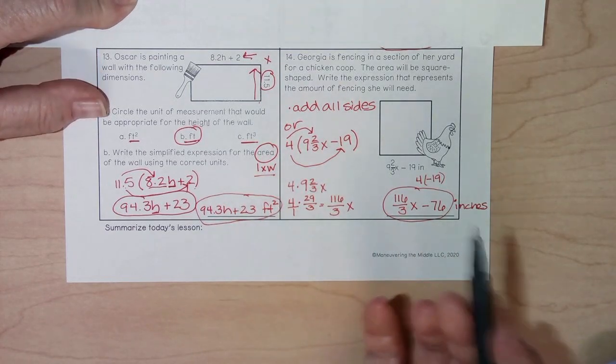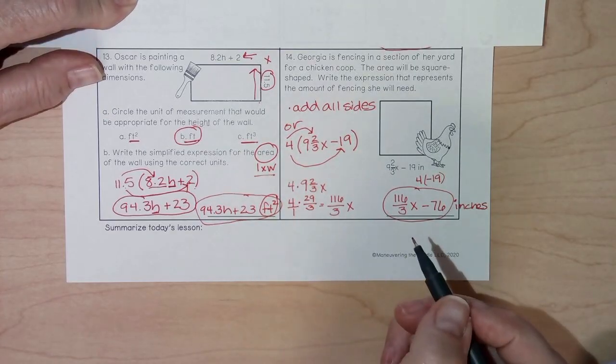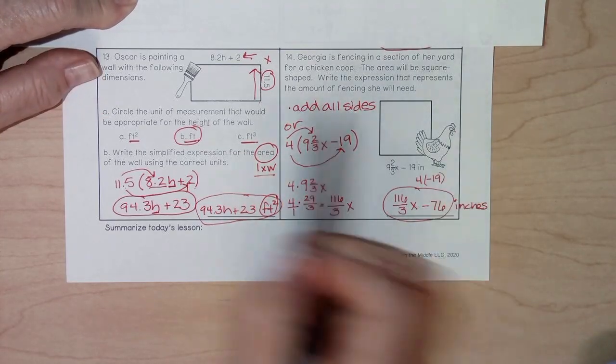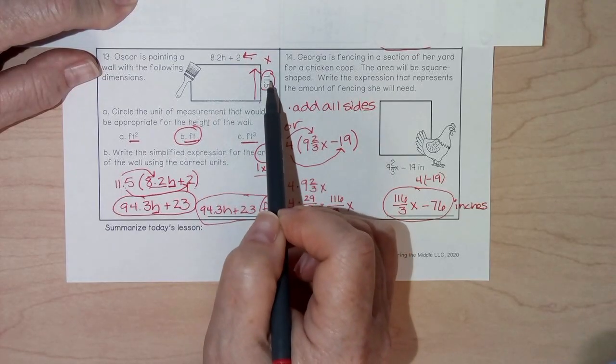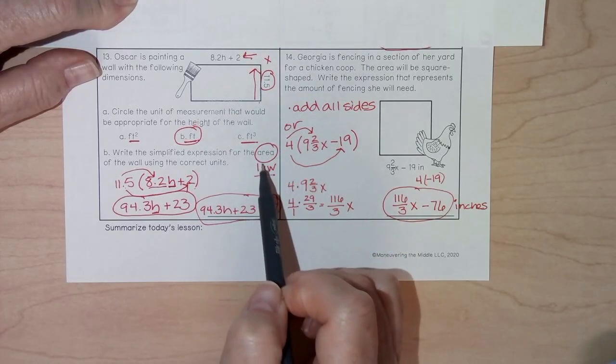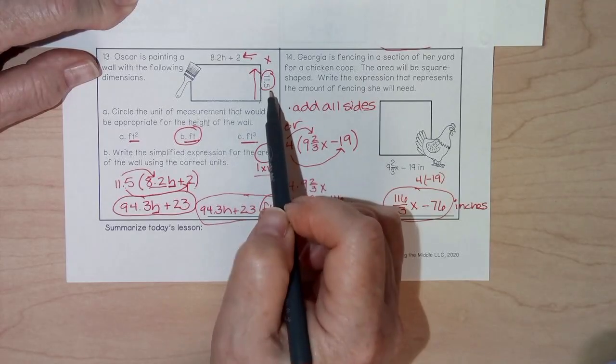When I'm talking area now, I label it feet squared. So again, this is just the measurement of the wall. You still, when you do area, you do length times width. So one value times the other.